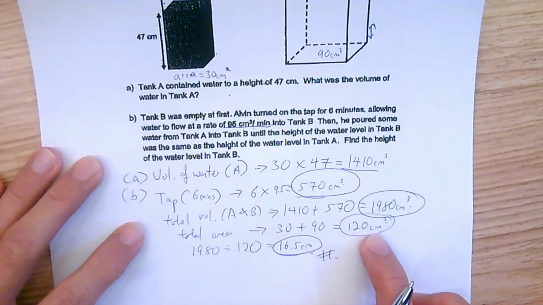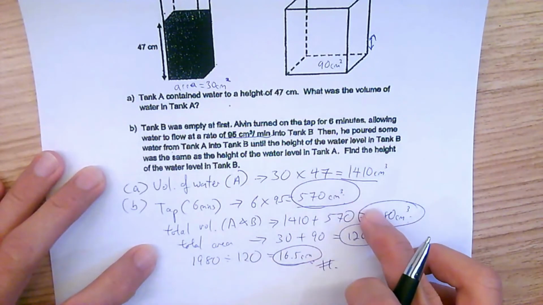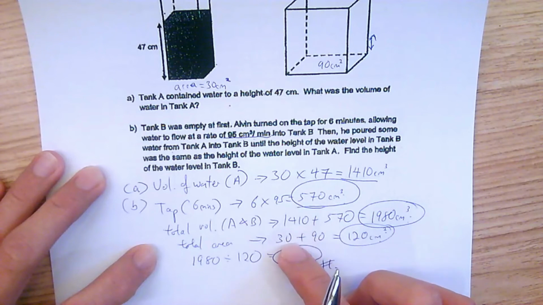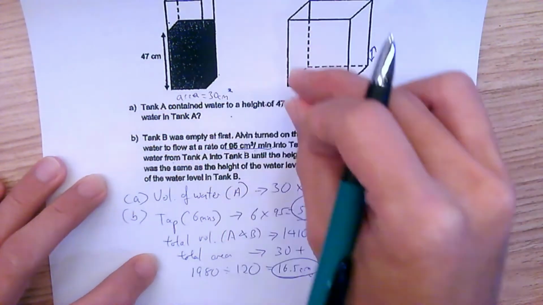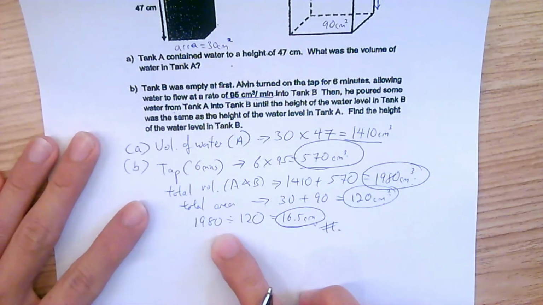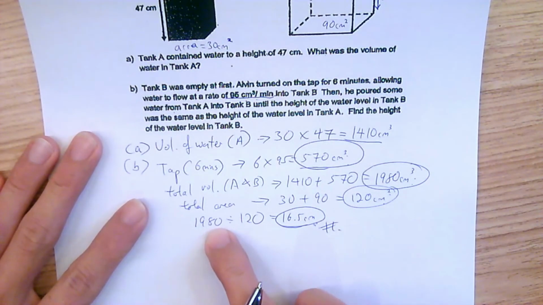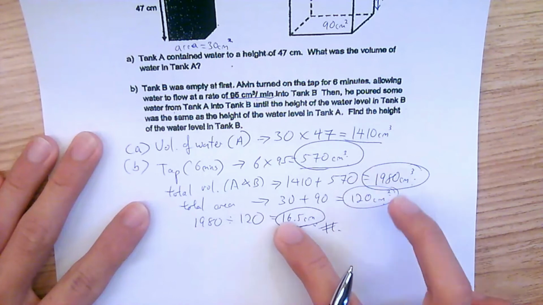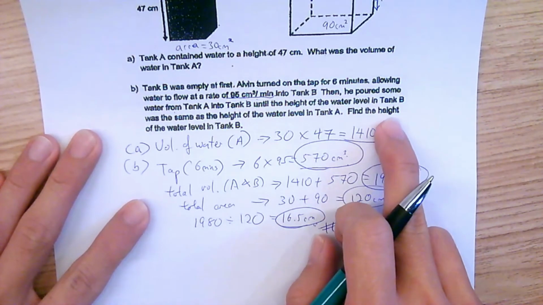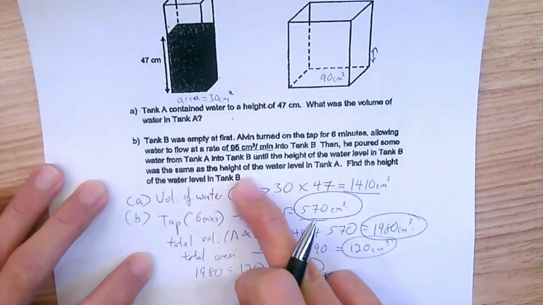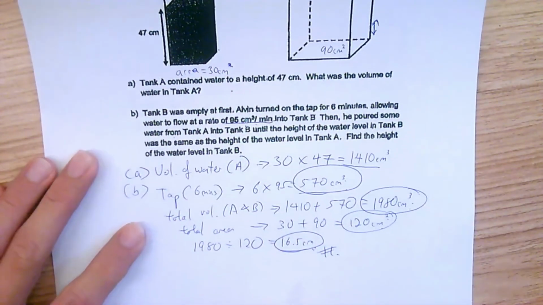After total volume, remember I told you the method. The method is to find the total volume. After that, you find the total area. You take the volume divided by area to find the water height, which is the same for both. Which is why I did 1980 divided by 120. This one being the total volume of water, and this one being the total area. And then you're going to get 16.5 cm, and that is going to be the height of the water level in tank B as well as tank A, because they're both the same. Alright, done.